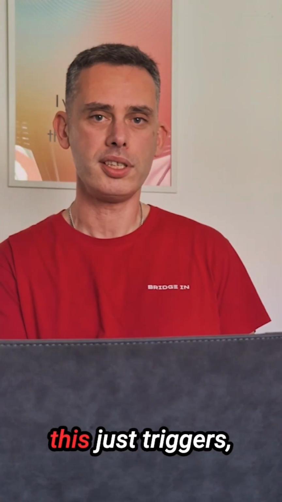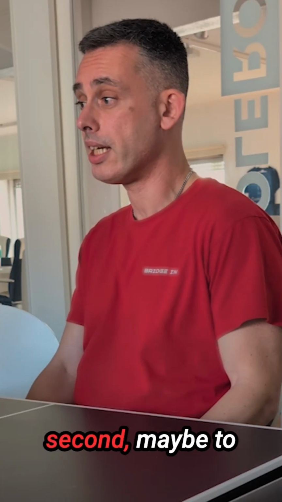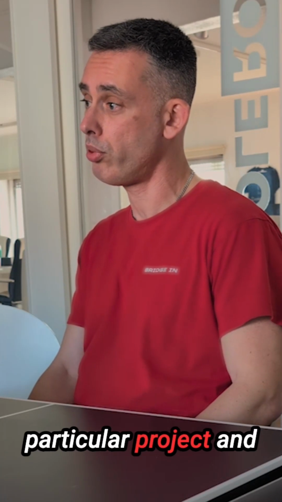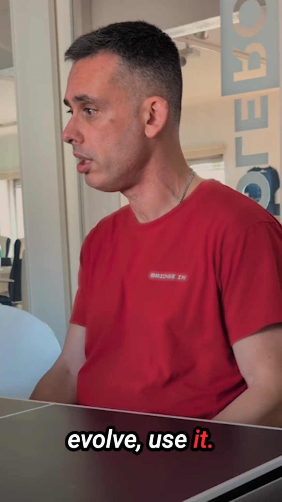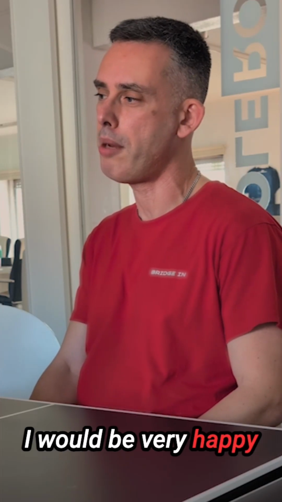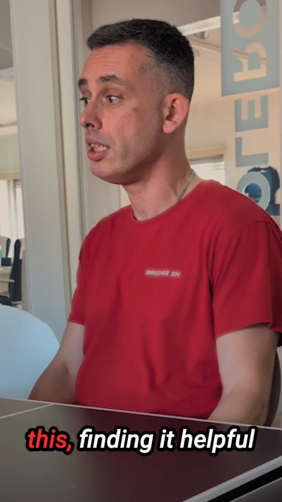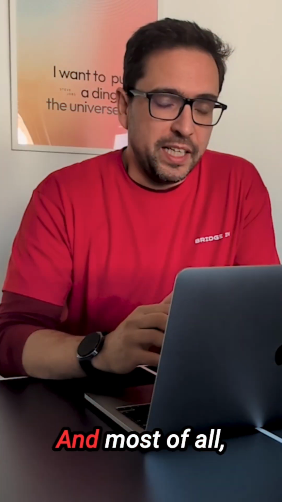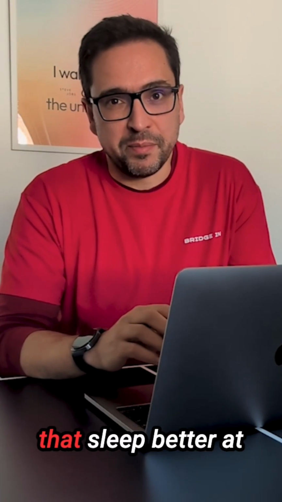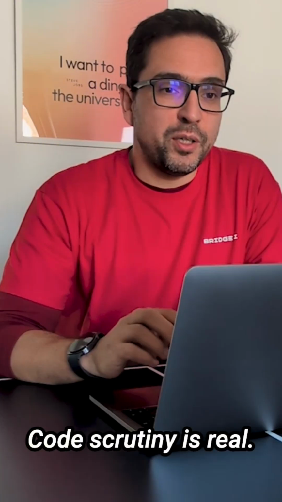And so hopefully this triggers any founder or tech leader out there to first be incentivized to collaborate, and second, maybe to collaborate on this particular project and take it as their own and add features, evolve, use it, that would be great. I would be very happy to see adoption and see other companies finding this helpful and adopting it on their own infrastructures. And most of all, engineering teams that sleep better at night because their infrastructure is no longer a black box.